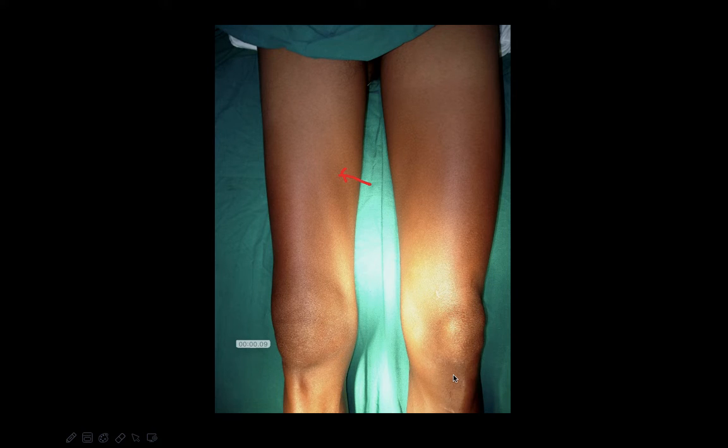Another picture of the thighs of both sides: you can very well observe that the right side thigh is wasted as compared to the left side, and there is also swelling around the right knee joint. So whenever there is disuse of the knee joint, there must be obvious wasting of the thigh muscle if the condition is chronic.